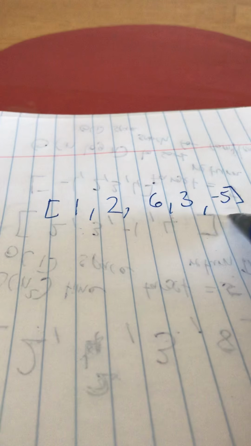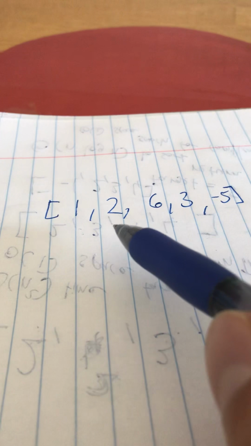The first thing we should do, as we're iterating through the array, is keep adding elements to some sort of a set, or a hash set.